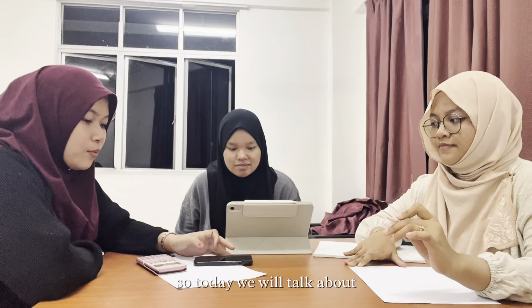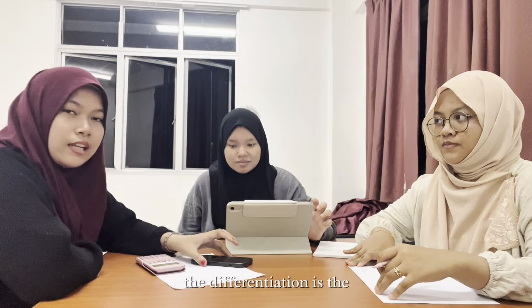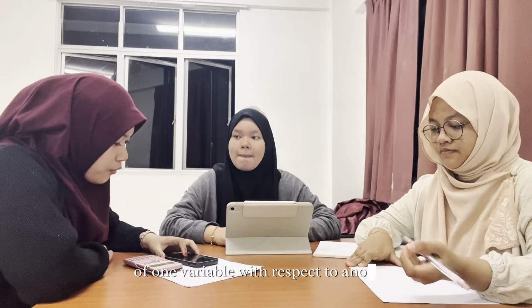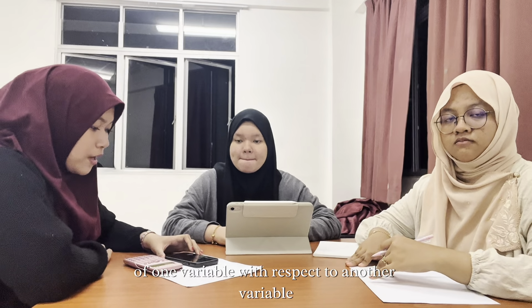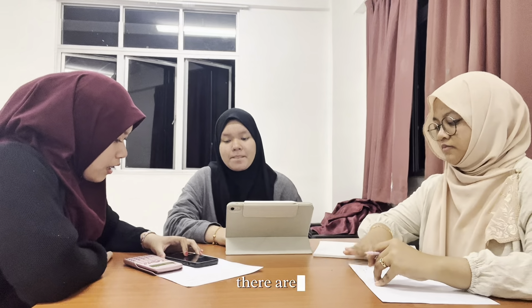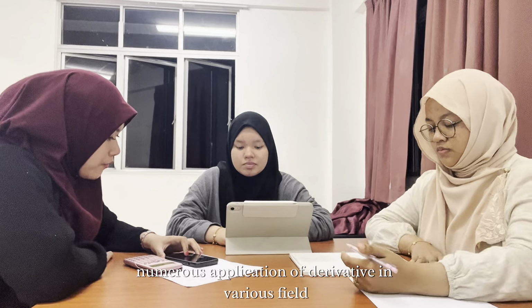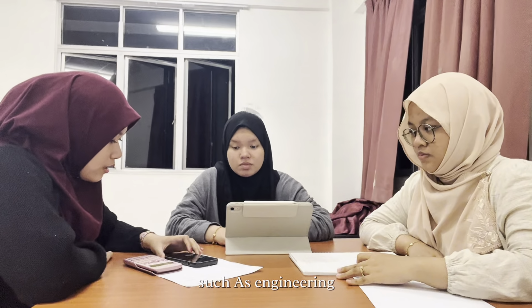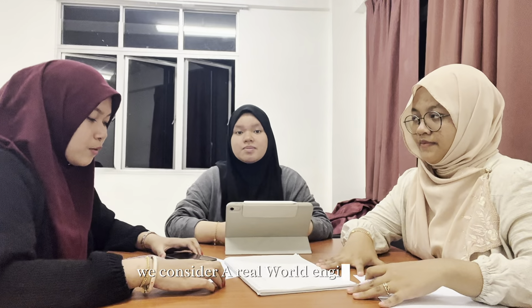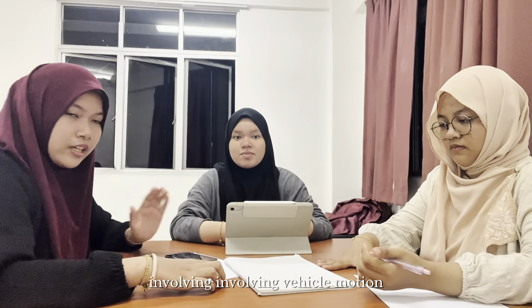So today we will talk about differentiation, the process of finding a function that outputs the rate of change of one variable with respect to another variable. There are numerous applications of derivatives in various fields such as engineering, economics, physics, biology, and others. In this project, we consider a real-world engineering scenario involving vehicle motion.